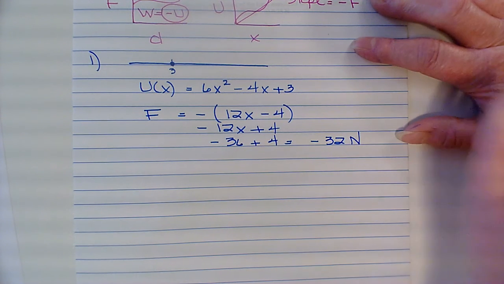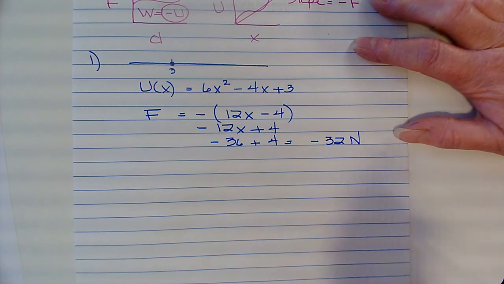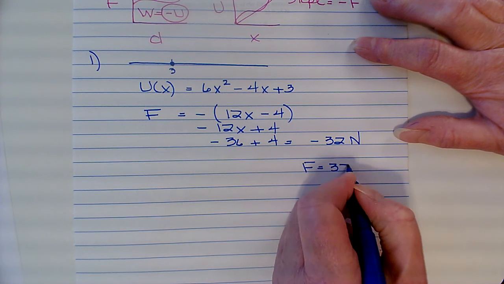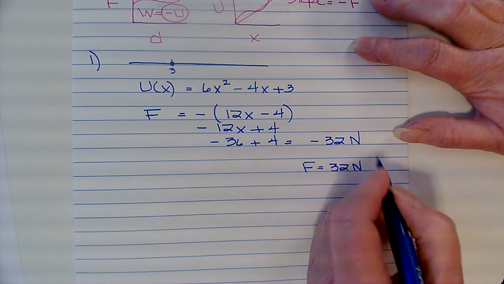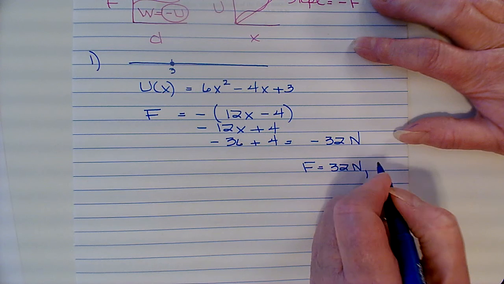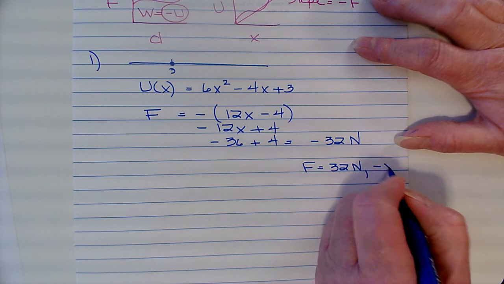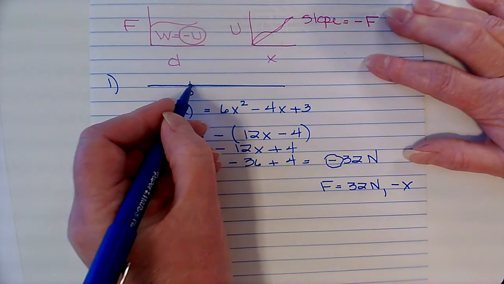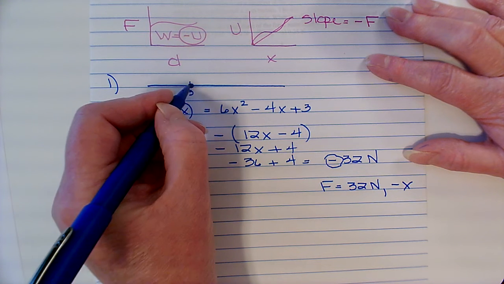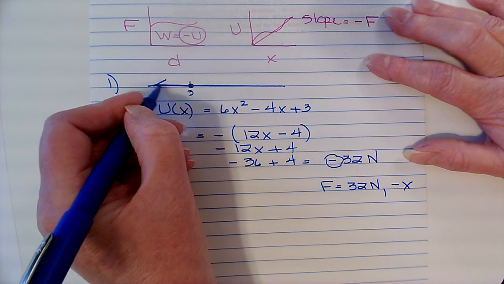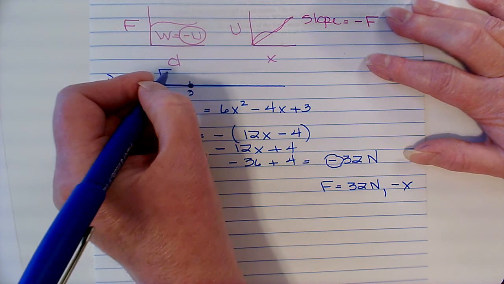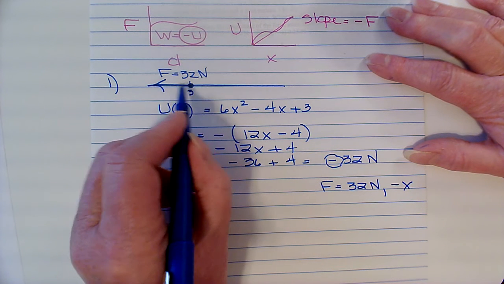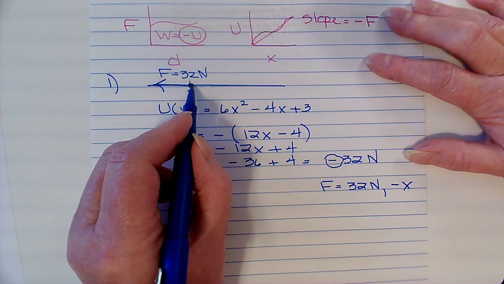Well, a force really can't be negative. Like, the force is 32. So the force is 32. And the negative sign tells me the direction that the force is acting. So the force that's acting on the particle is pointing in the negative x direction. So if this was my particle, that dot, the force acting on it, I'm going to put a little arrow, would be F equals 32 newtons, and it's pointing in this direction at this exact moment.